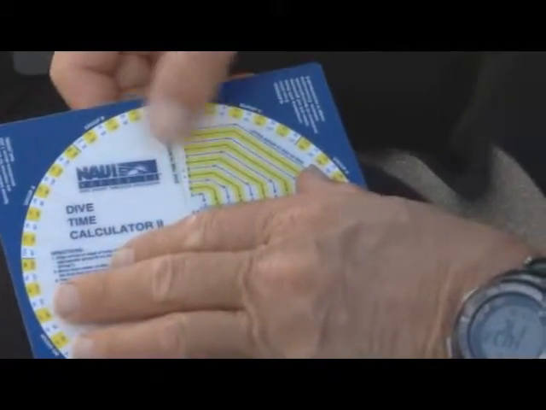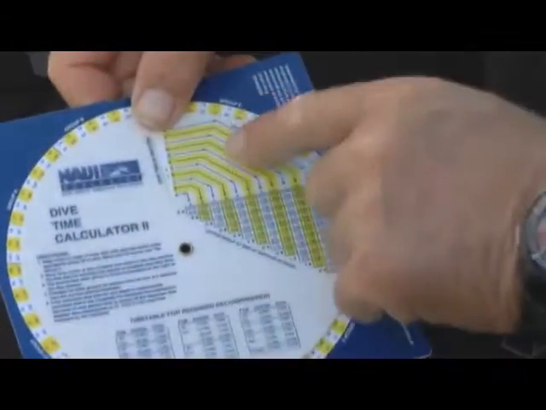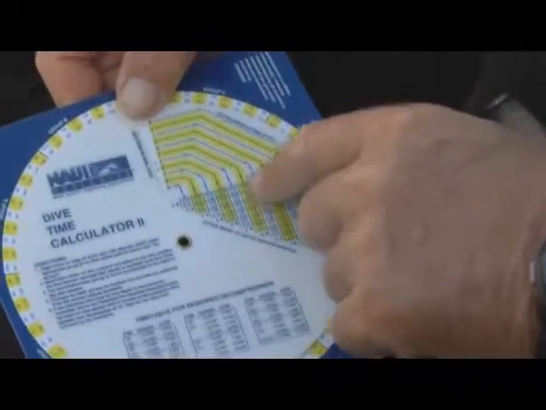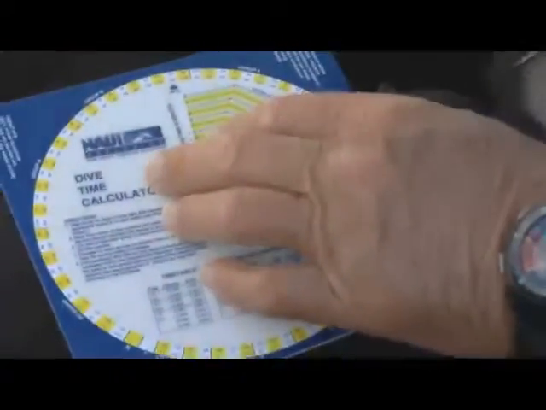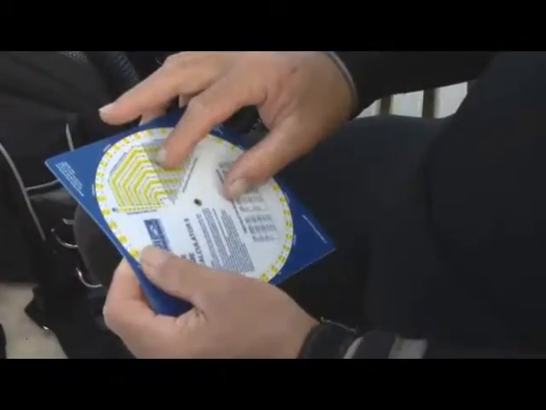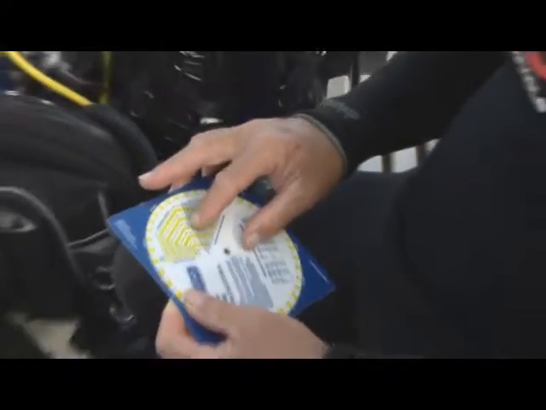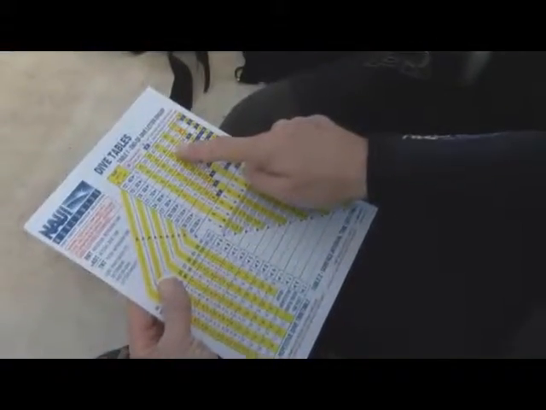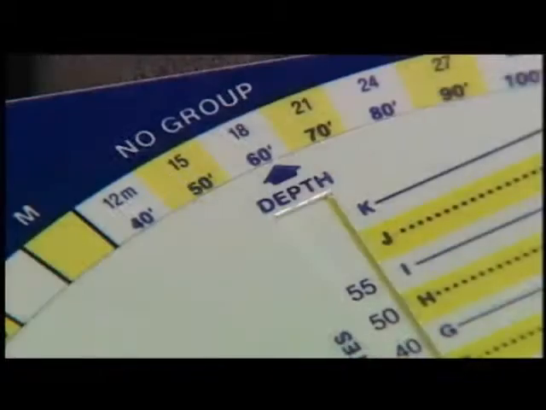The calculator design eliminates the AMDT. It also eliminates adding the ADT to the RNT to obtain a TNT. However, the answers are the same as those obtained from the dive schedules using the NAUI dive table. For example, a no-group diver who plans a dive to 18 meters would have an MDT of 55 minutes.